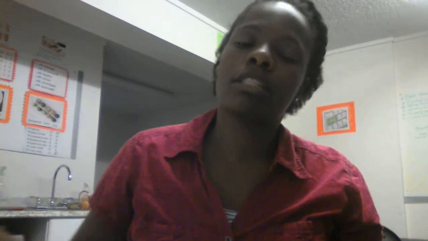Alright, so first thing I want to do is create a factor tree. Well, what is a factor tree? A factor tree is just basically breaking up a number into its smallest, most prime parts. Now, what's prime? Prime is a number that can only be divided by itself or 1. Like it has no other factors besides itself and 1.